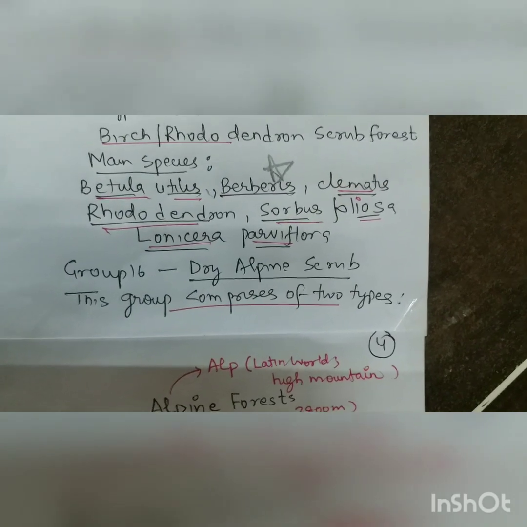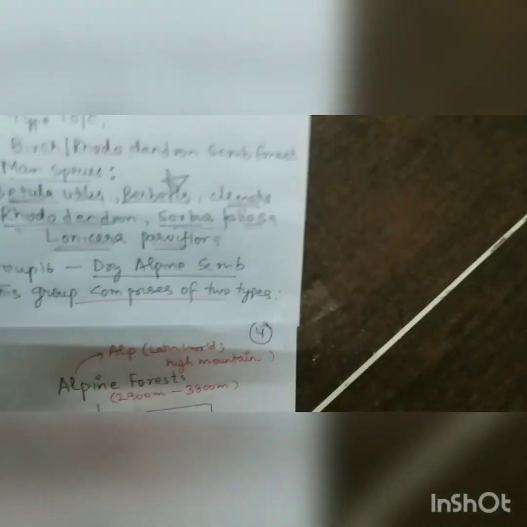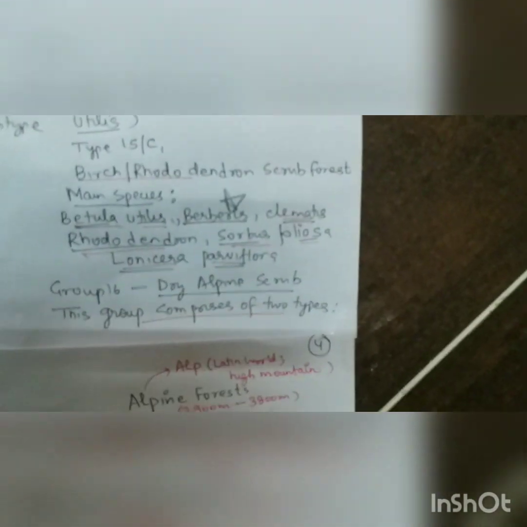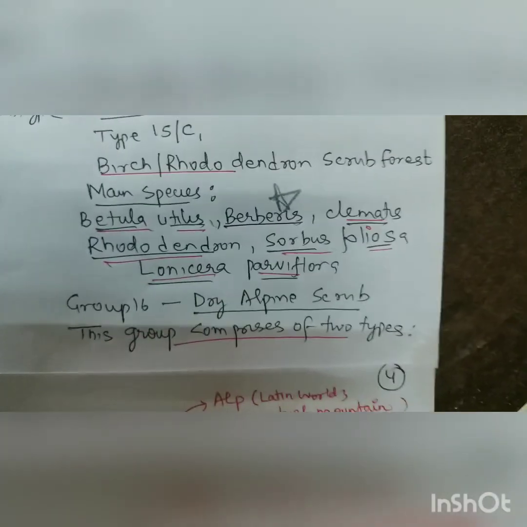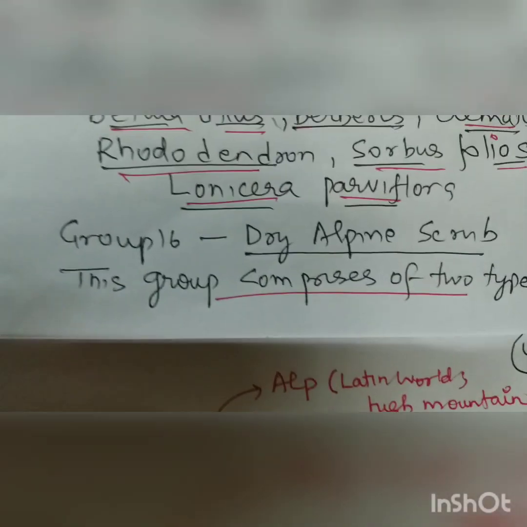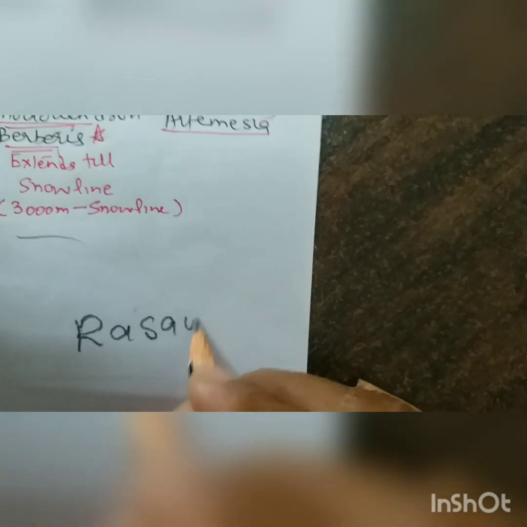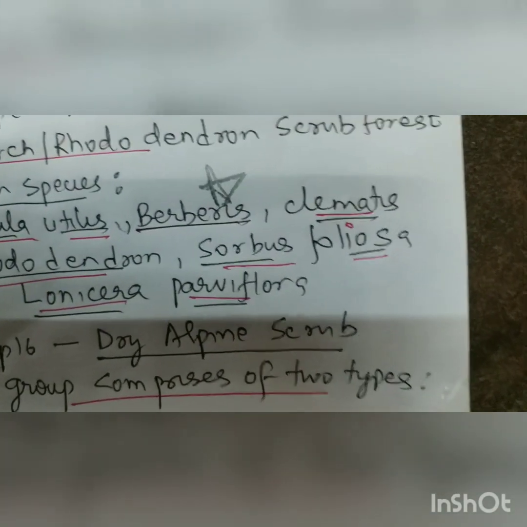Then we have Lonicera and Sorbus foliolosa. So barberries is basically a very important species, and this barberries in ancient literature records is called rasot, R-A-S-A-U-T, and this rasot is nothing. It is basically the concentrated juice of stem and root of barberries.